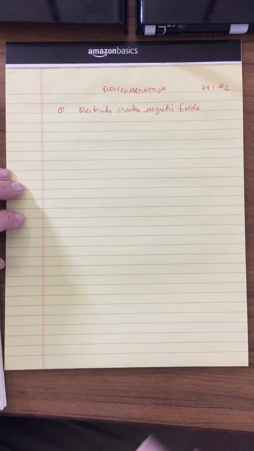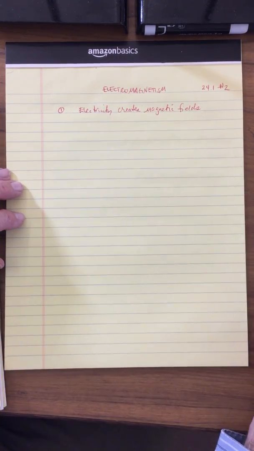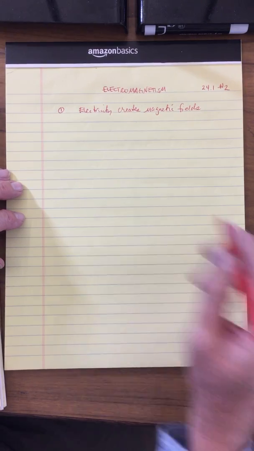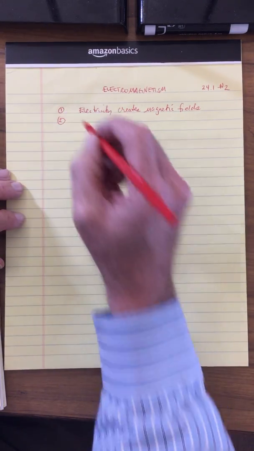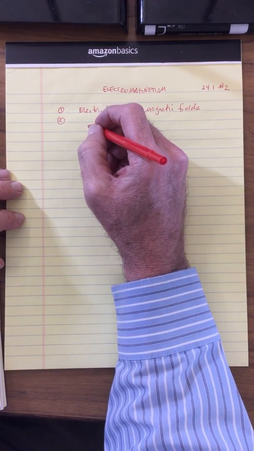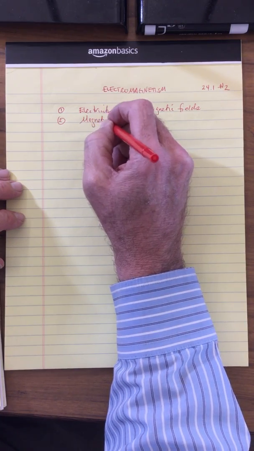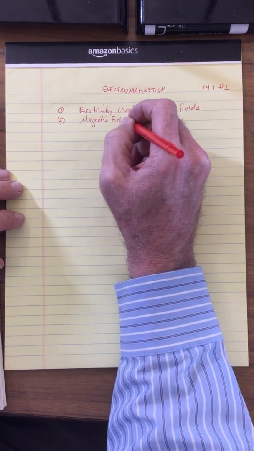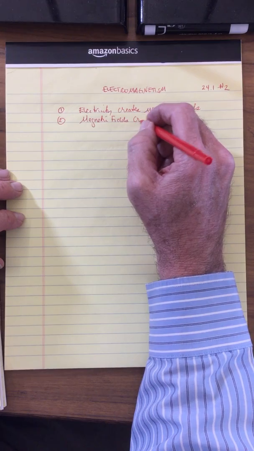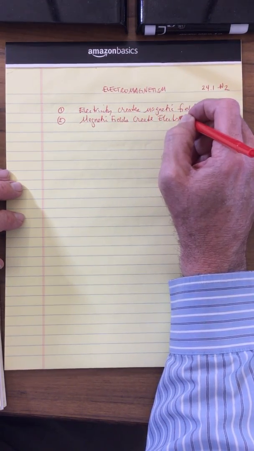We saw that the magnet, which is the compass, responded to the magnetic field that was created by electricity. What we'll also see is that not only does electricity create magnetic fields, but magnetic fields can create electricity. Magnetic fields create electricity.